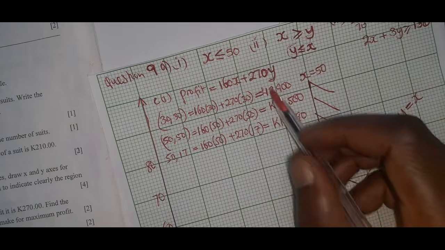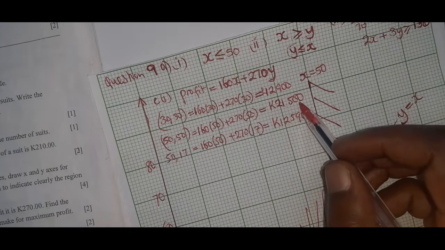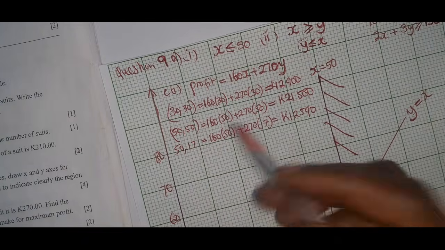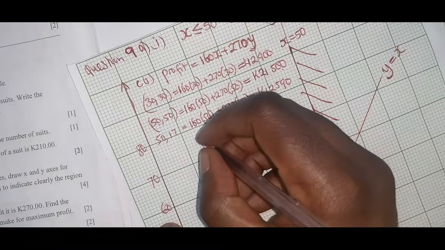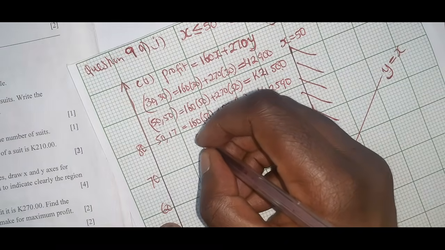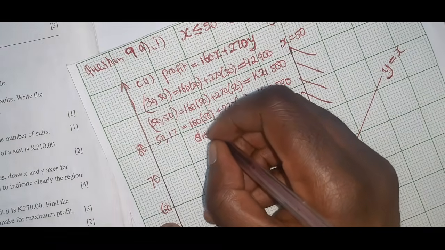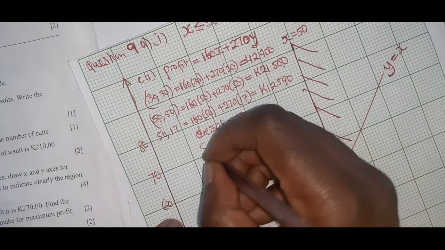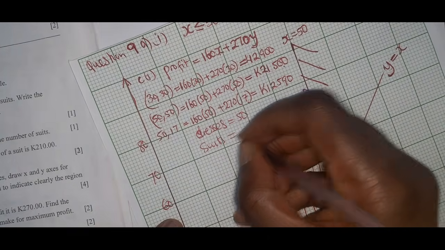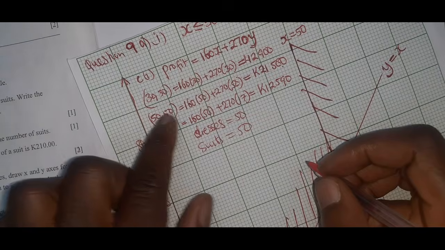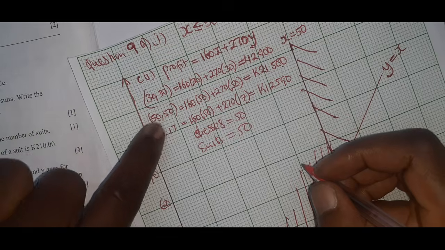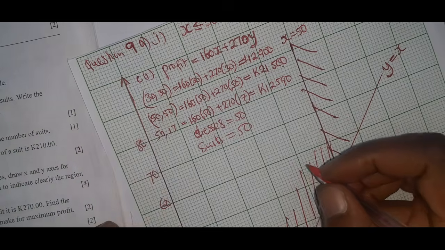You look at which one is the highest. The highest is 21,500. So which combination gave us this one? It's 50,50. So it means for this tailor to maximize profit, the dresses should be 50. And then also the suits must be 50 from this combination that gave us the highest amount. Remember, this is X, which is dress. This is Y, which is suit.